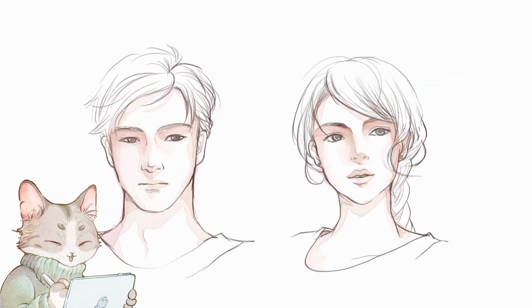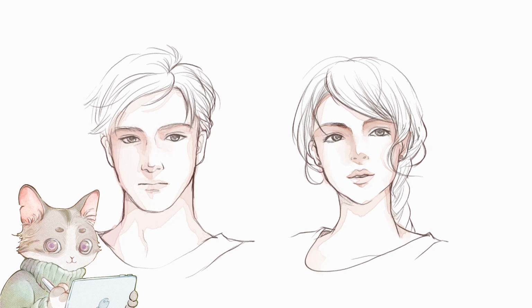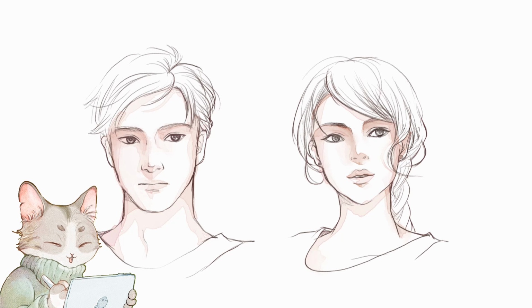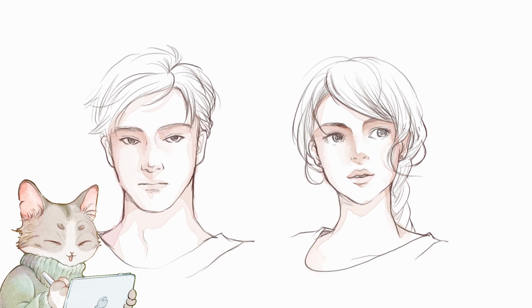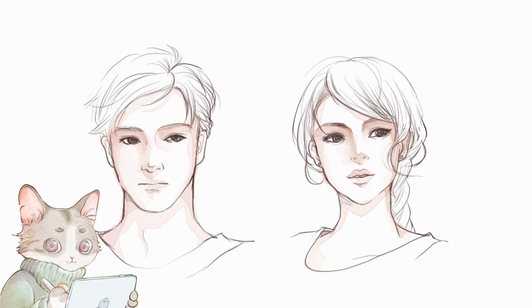So today, I shared some of the things I pay attention to when drawing eyes. Eyes are so difficult, and honestly, I'm still learning too. But drawing different kinds of eyes is just so much fun, right? I hope you guys can enjoy experimenting with it as well.